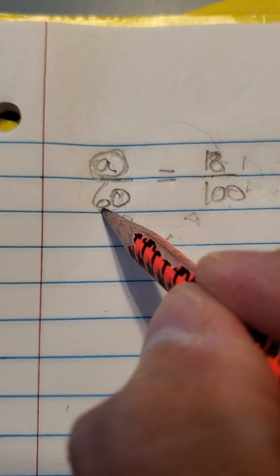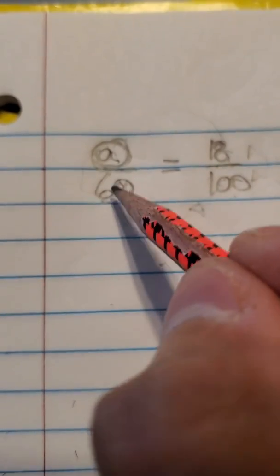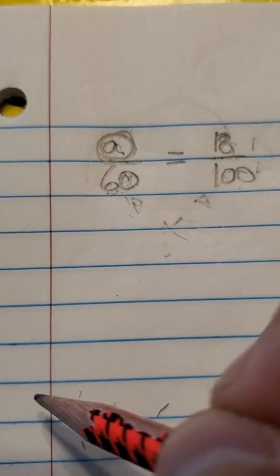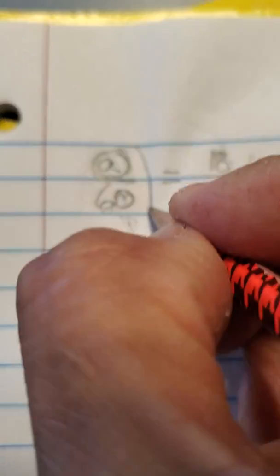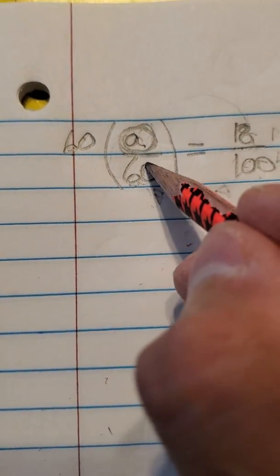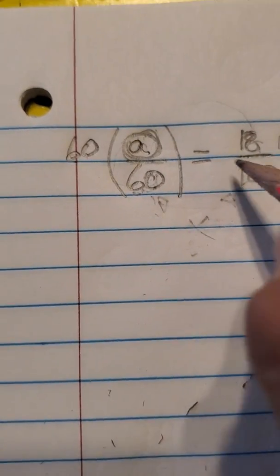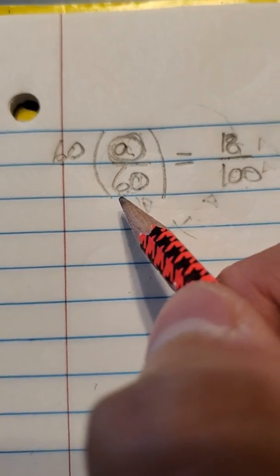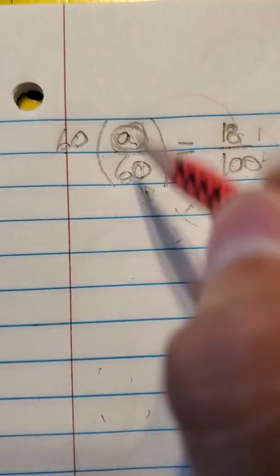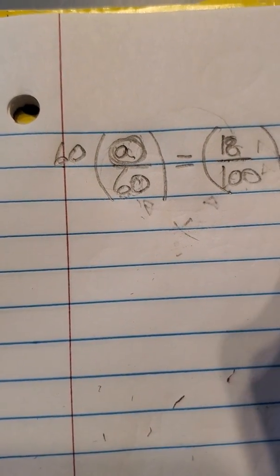So this 60 is dividing my A. In order to get rid of this 60, I need to multiply everything times 60. Remember, you need to do the opposite operation. If it is dividing, I need to multiply. So in any equation, whatever you do to the right side or to the left side, you need to do also to the other side. So this side you are also going to multiply times 60.